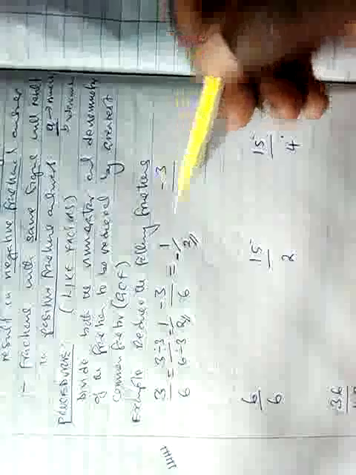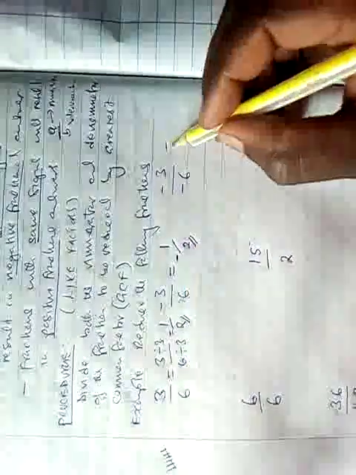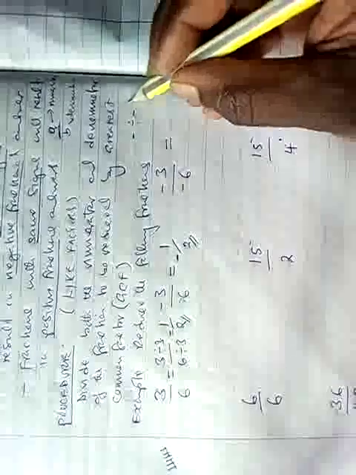Then this one is similar to this, but what we have here, we have same signs. Same signs will result in positive. So what it means is that negative divided by negative, it will result in what? Positive answer.